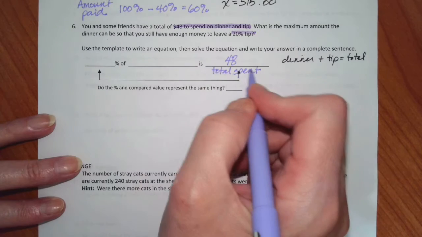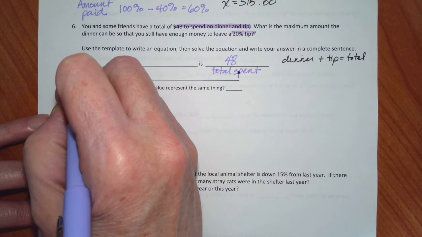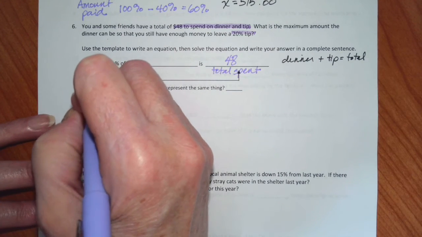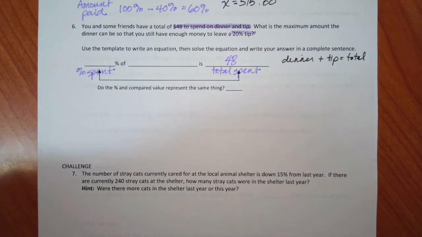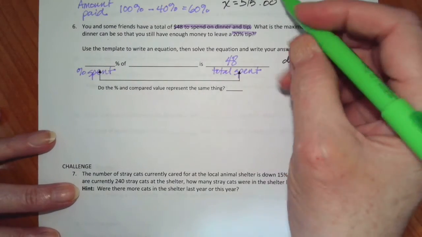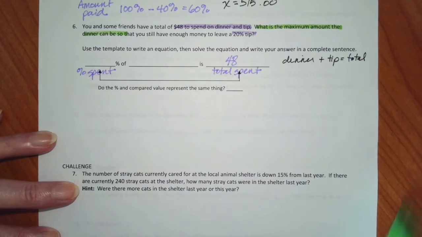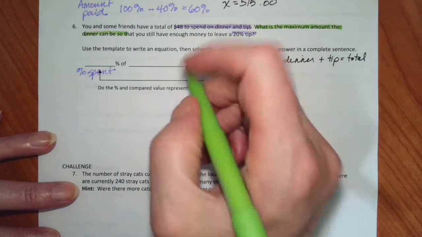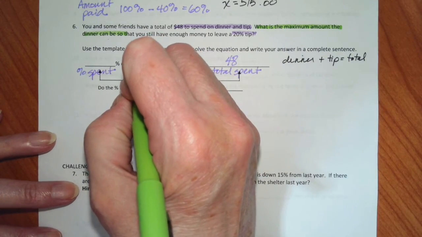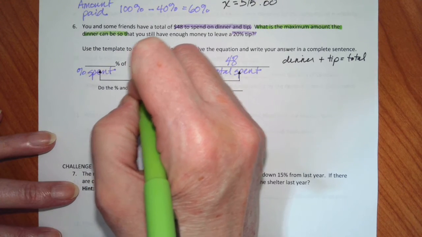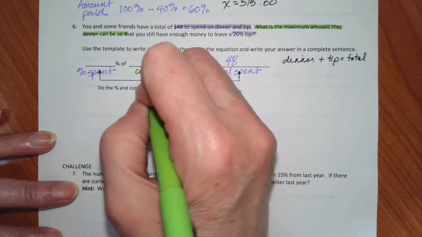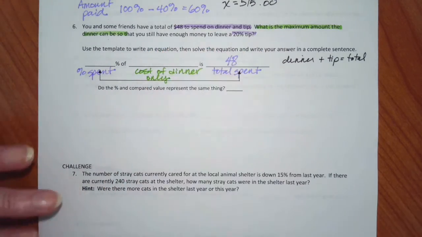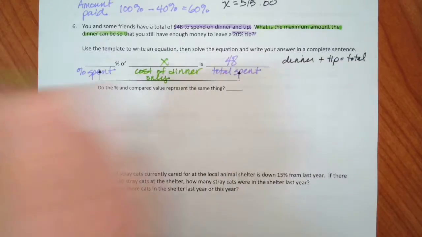This has to be, since this is the total spent, this is the percent spent. And then what they want to know is what is the maximum amount the dinner can be. That has to be our reference value. So this is the cost of the dinner only. We don't know what that is.